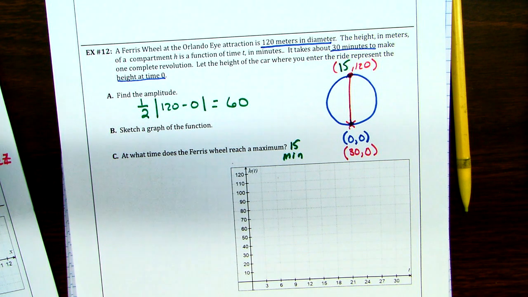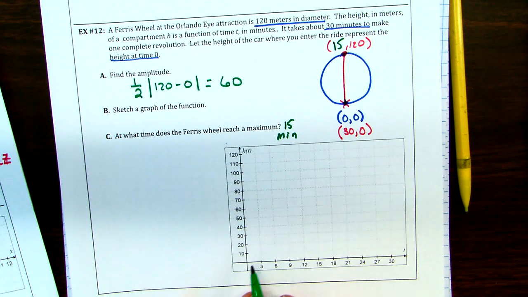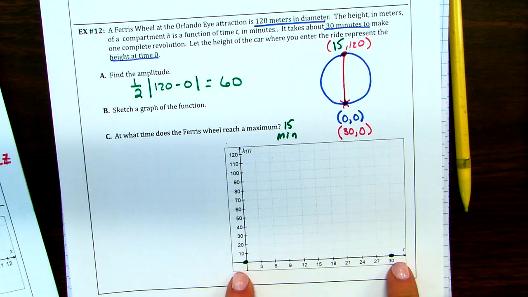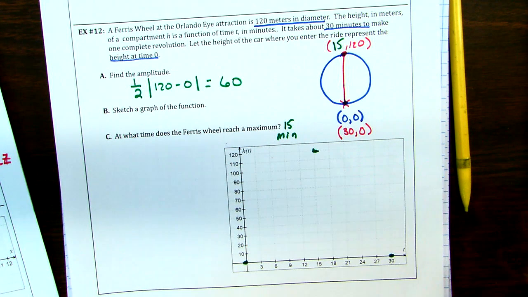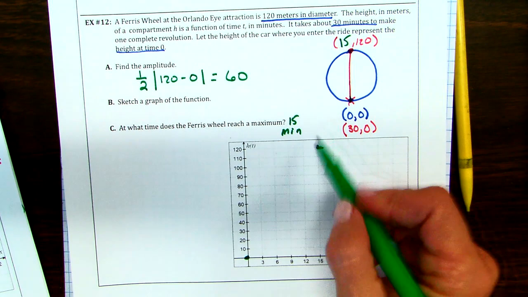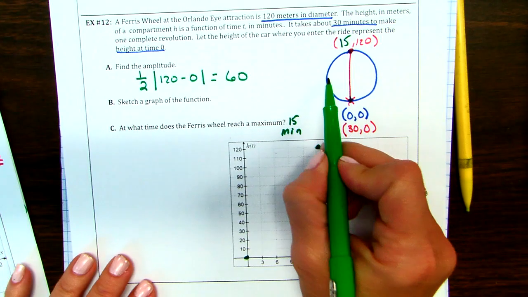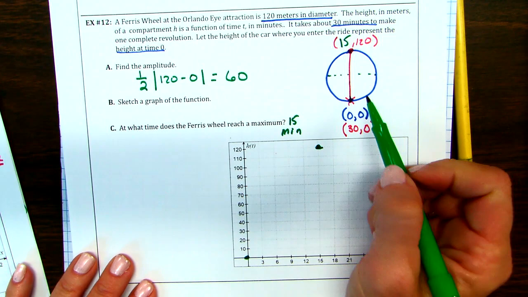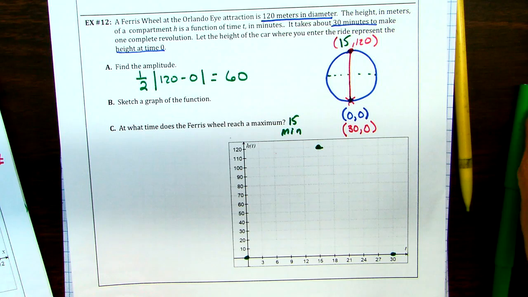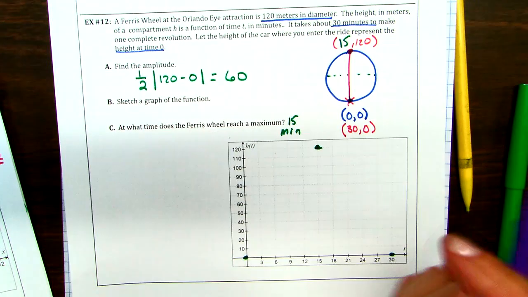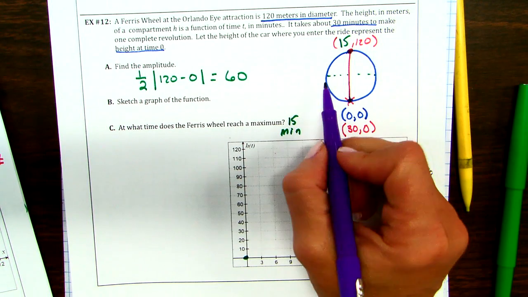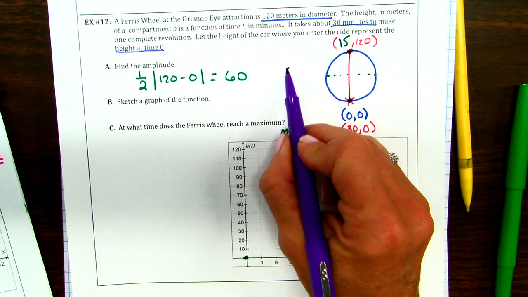And we're going to sketch a graph of this. So right now we basically have 3 points. We have 0, 0, we have 30, 0, where we start and where we end. And we know where we are halfway, which is 15 minutes, will be at 120. Let's get two more nice and easy points. Let's figure out half of halfway, or quarters. Whether you're going this way or this way, it doesn't make a difference, and you'll see why. I'm going clockwise, so I'm going to call this one.